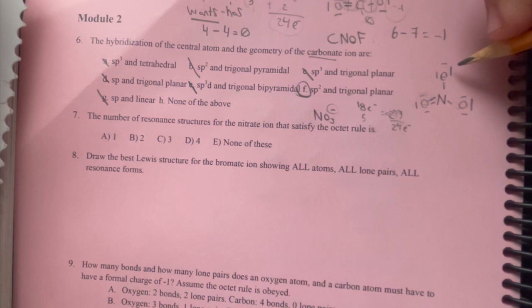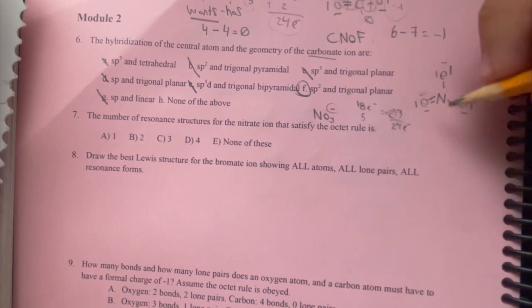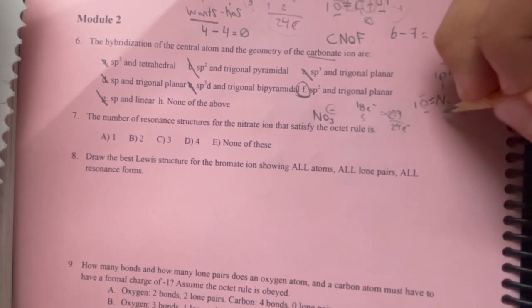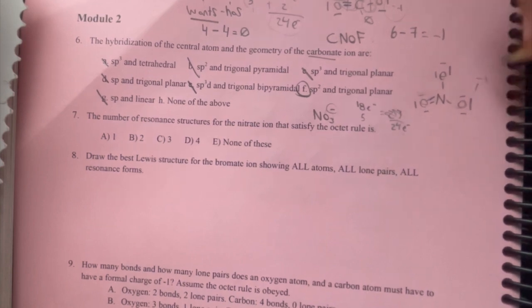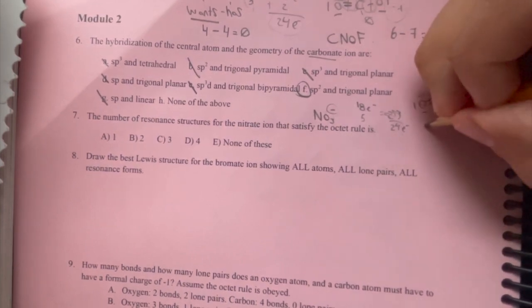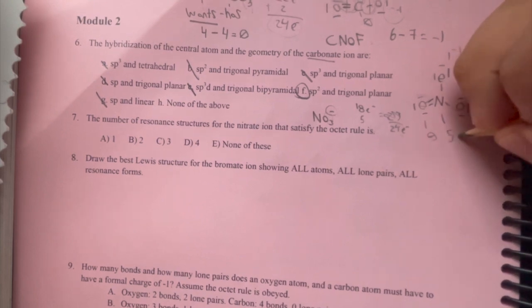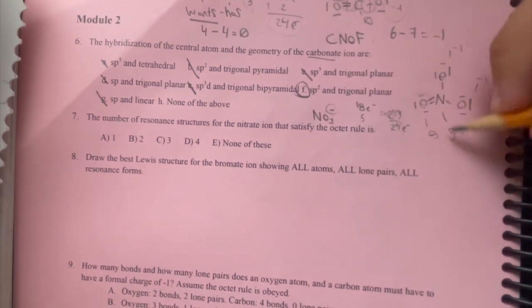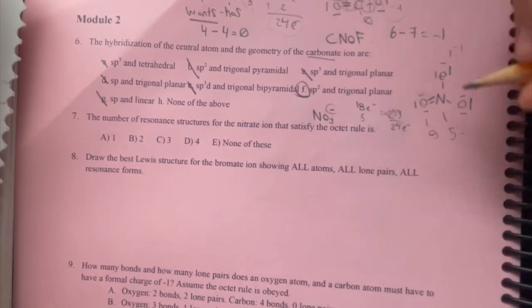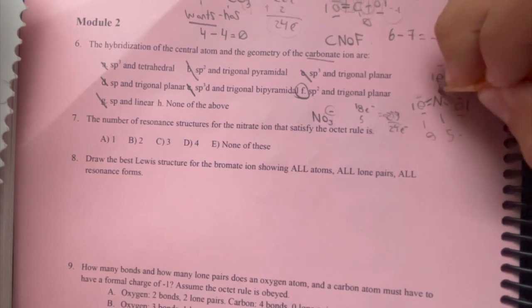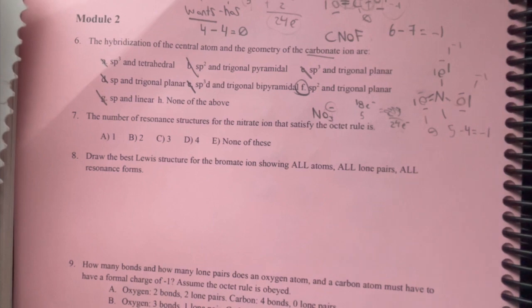Okay, now let's see formal charge. Let's see. Okay, so we know that this one's going to be -1, this one's going to be -1, this one's going to be 0, right? There's almost a pattern with oxygens most of the time. So nitrogen, we want 5, right, from the periodic table. Let's see the formal charge. 1, 2, 3, 4. So it's a -1 on the nitrogen.